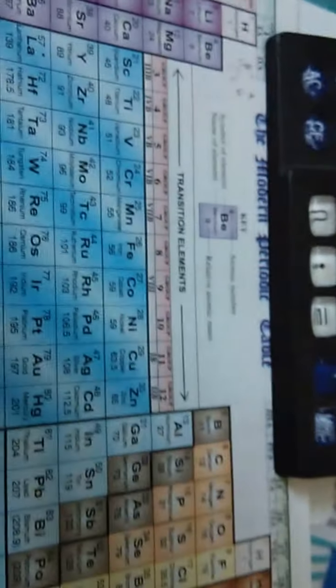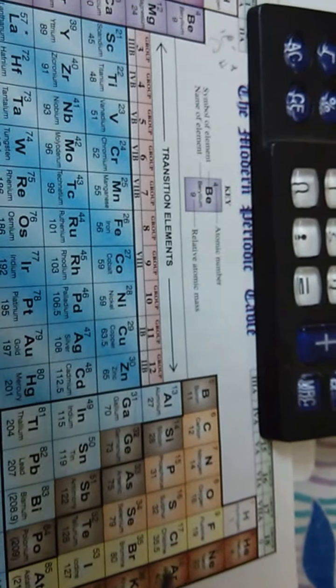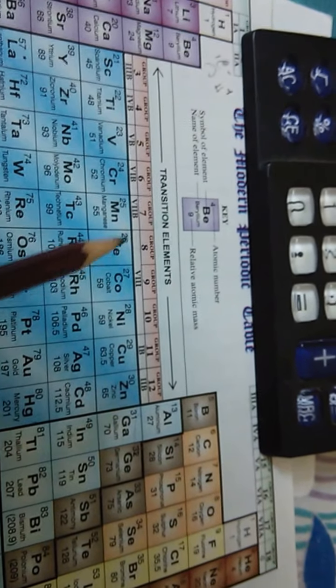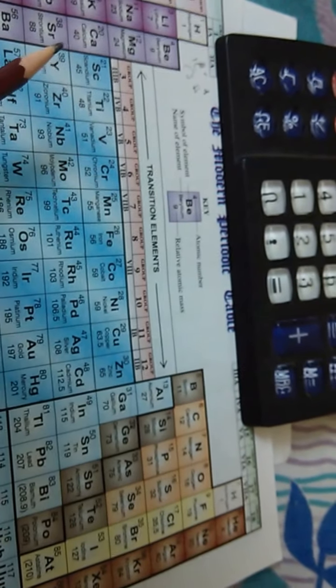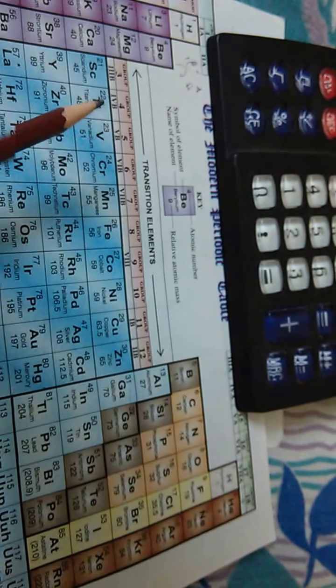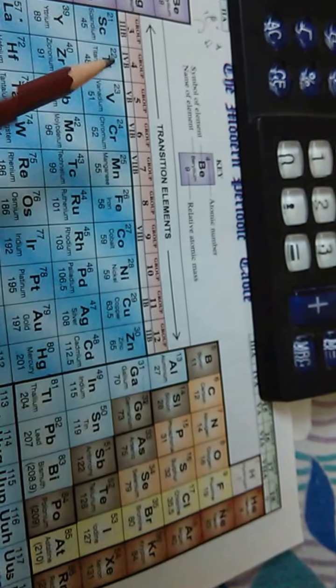So a question arises: how can a single element occupy two positions in the table? We may call this a cell, so only a single place or a single cell.